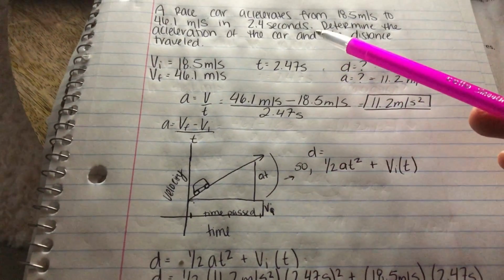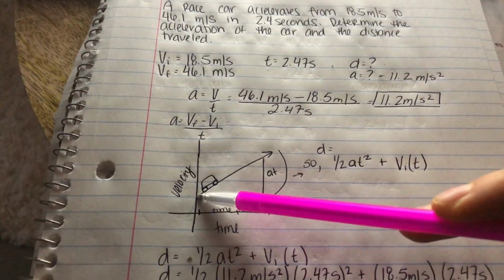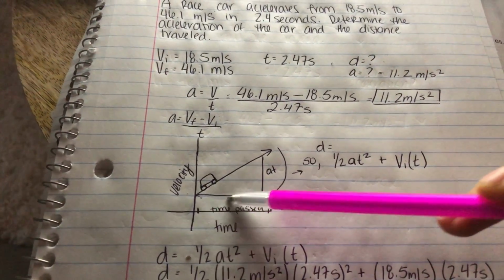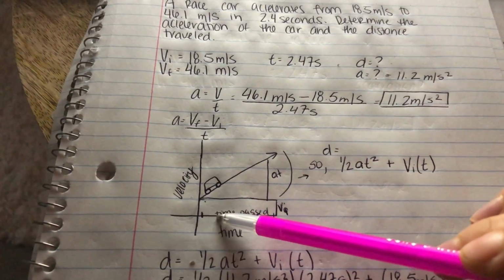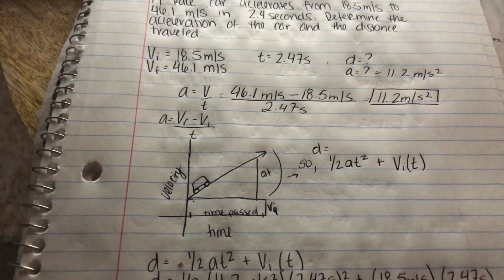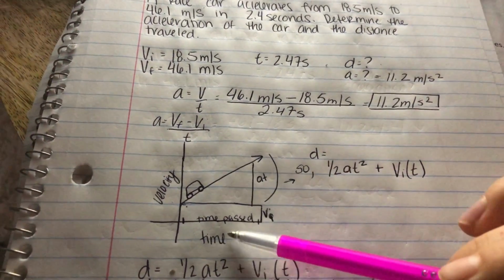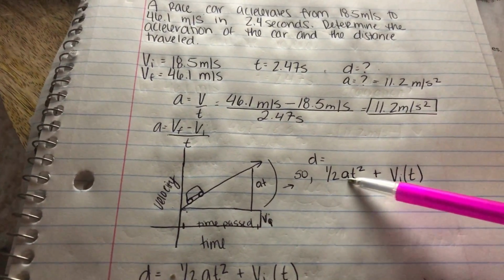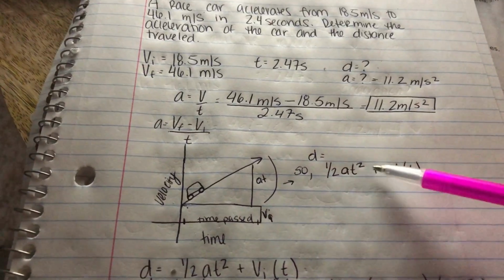So in our problem, there was an initial velocity, which would make the car start moving from this point, which creates a rectangle right here, where the bottom would be the time passed, and the height is the initial velocity. So the area of a triangle is 1/2 base times height, which gives you the 1/2 at times the time squared. So the t would be squared.